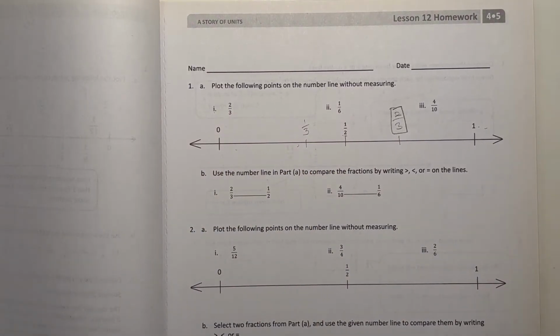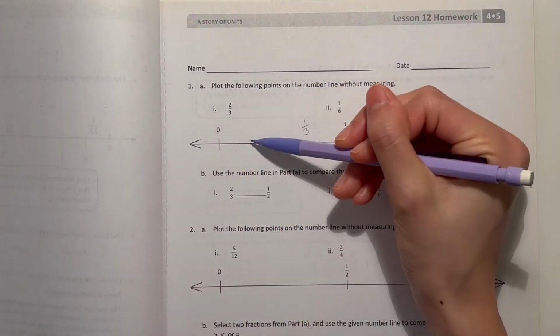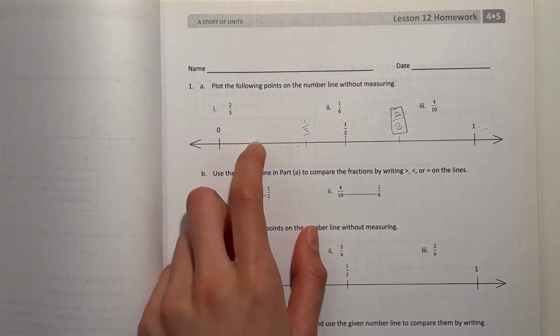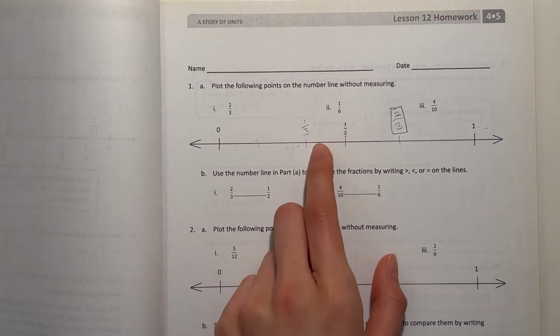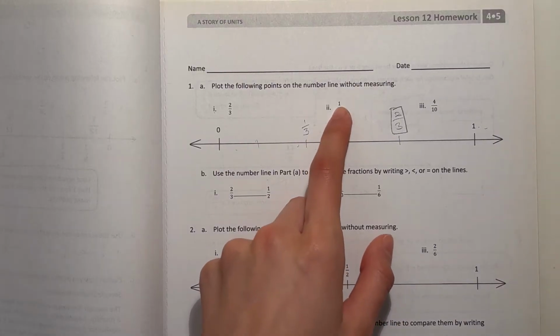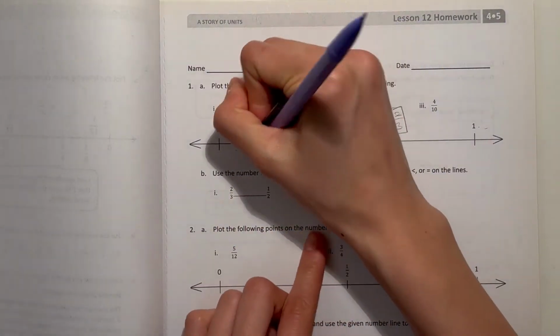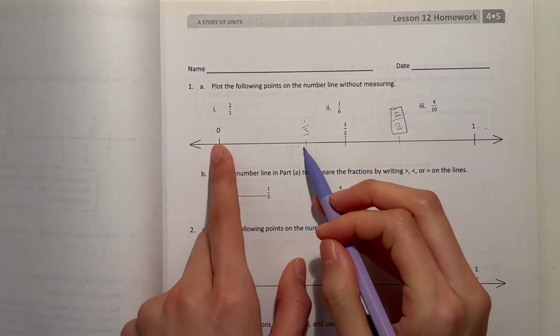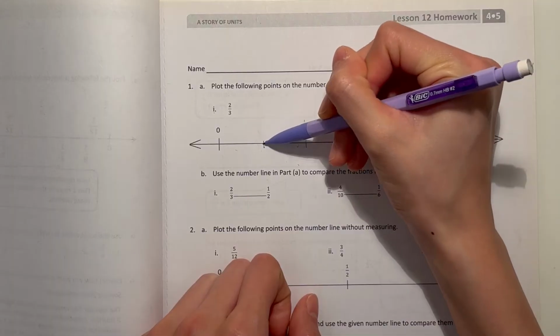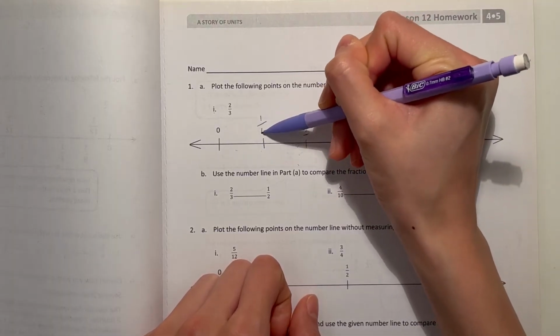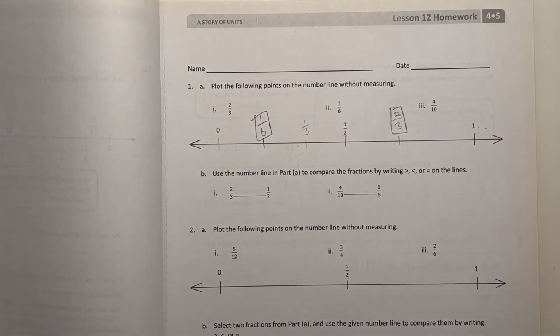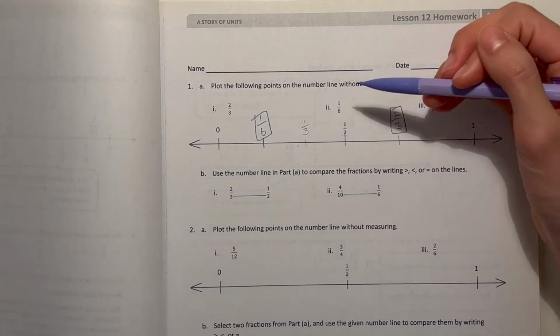If we were to estimate, maybe here, because we know that 2/6 is equal to 1/3. So that means 1/6 would be in between 0 and 1/3, right in the middle. So here would be 1/6. Okay, so we got 2/3 taken care of and 1/6.